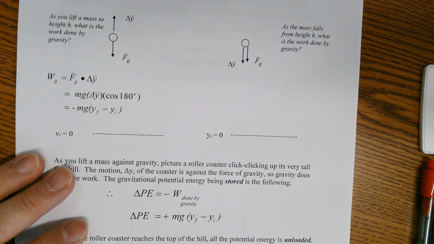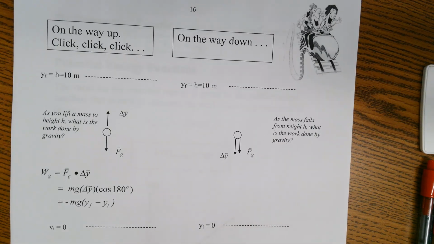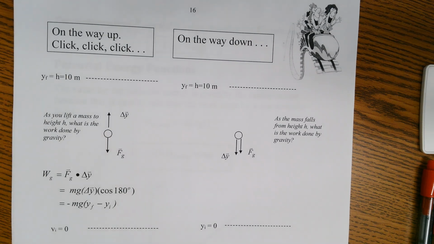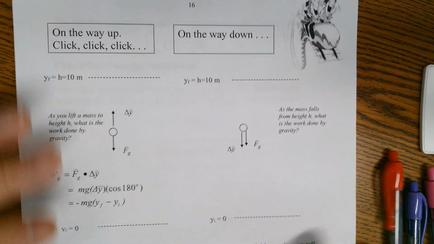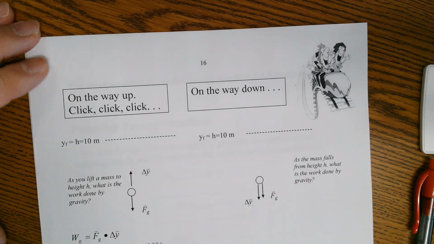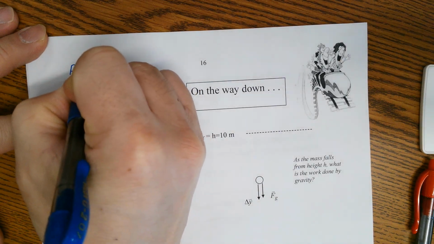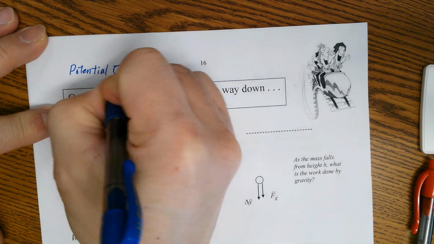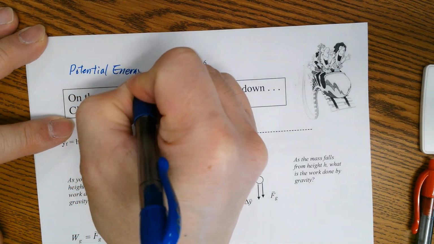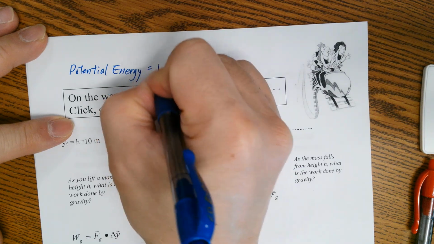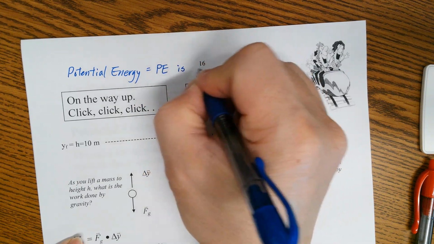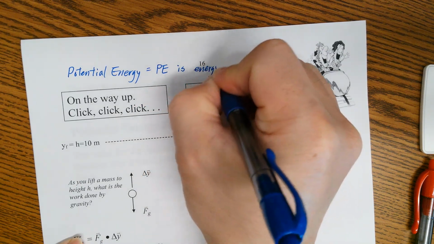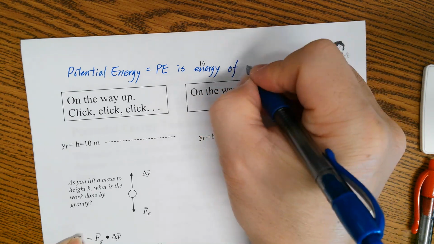So, let's understand what potential energy is. Potential energy is energy of location. You have to think of it that way. Potential energy, otherwise known as just PE, is energy of location.